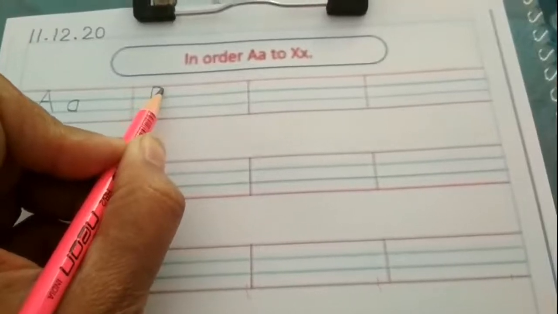Now we will write alphabet B. For capital B, make a standing line, go up, make a reverse C curve, again make a reverse C curve. For small b, make a standing line, go up, then make a reverse C curve.